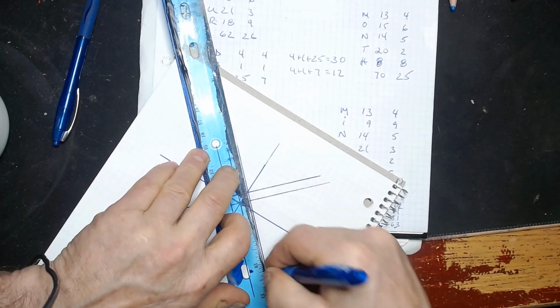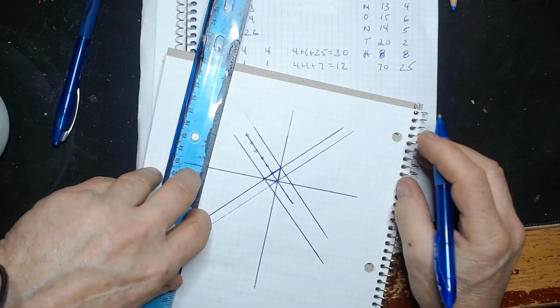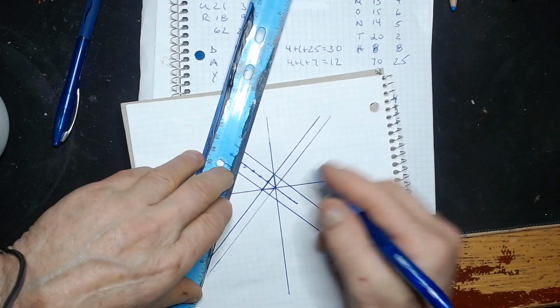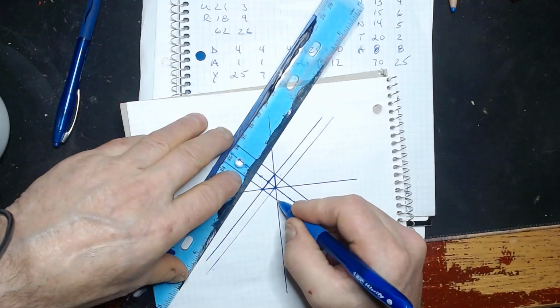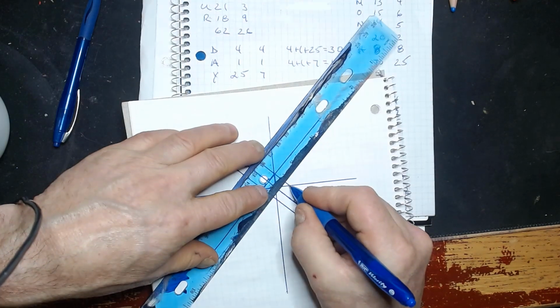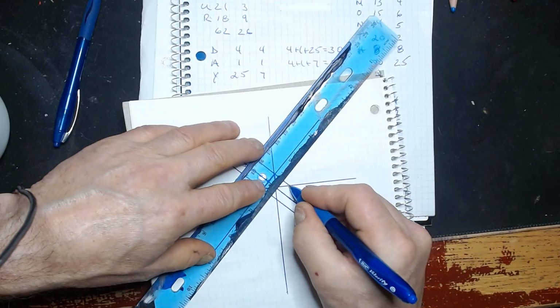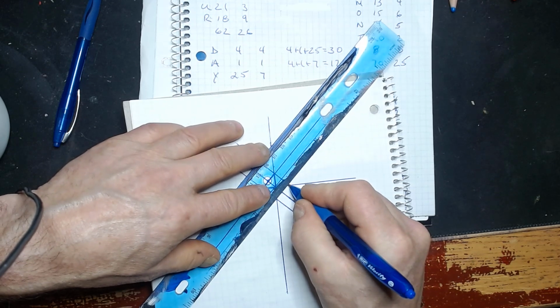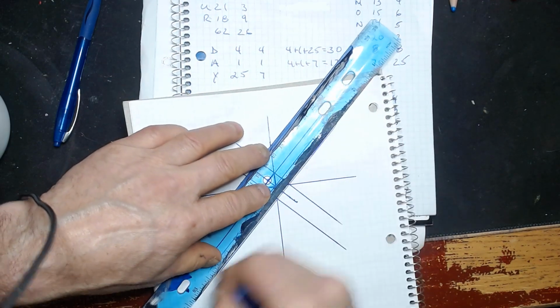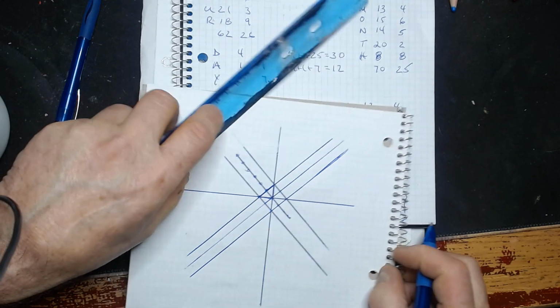This would be your second connecting line. And where would be your third connecting line would be over here. That's your third connecting line.